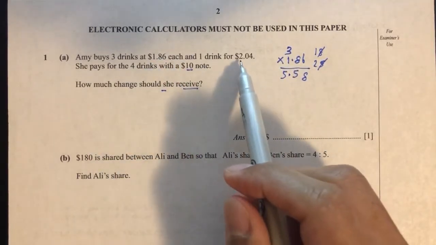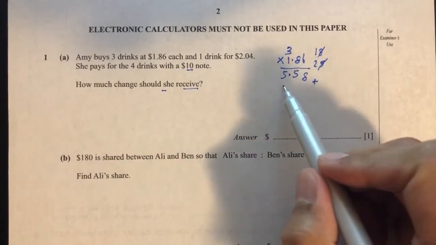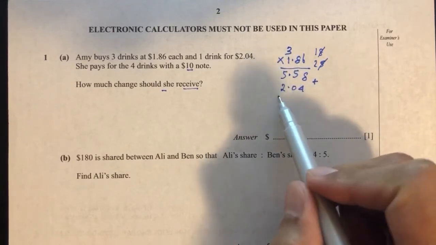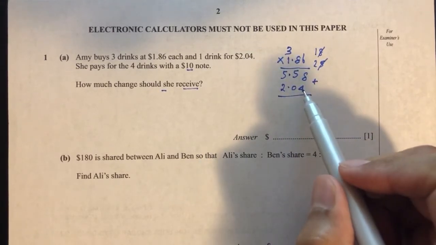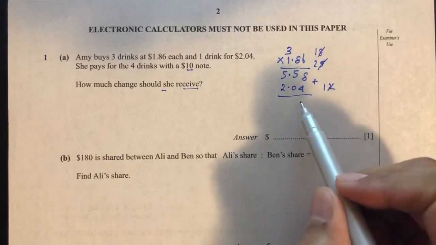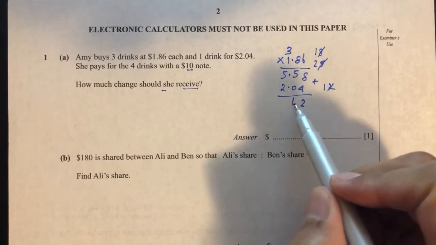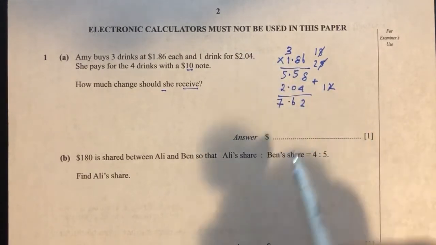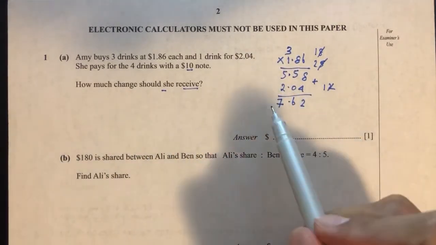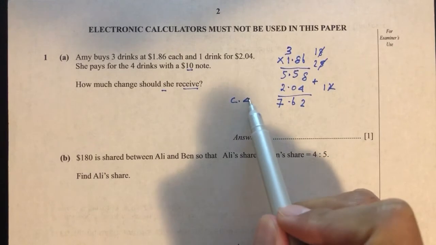Now we have to add this 1 drink, so add $2.04. We have 8 plus 4 is 12, so 1 will go here. 5 plus 1 will be 6. And that will be 7.62. So this is the cost of 4 drinks.